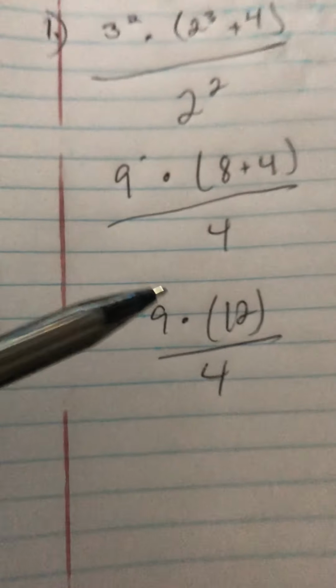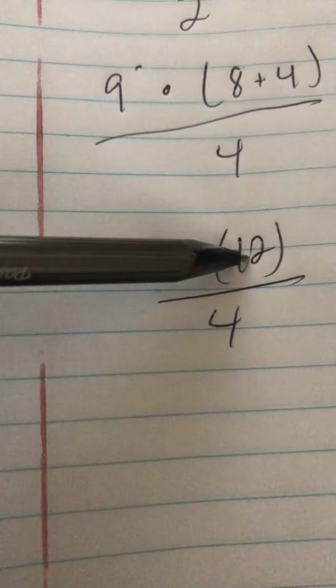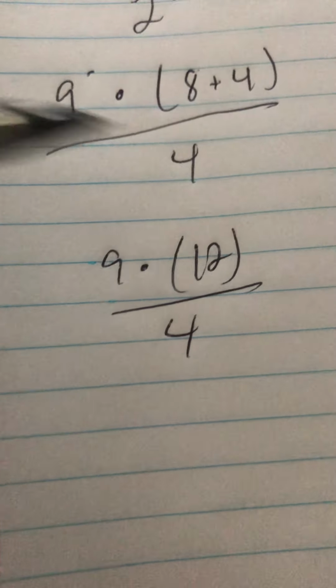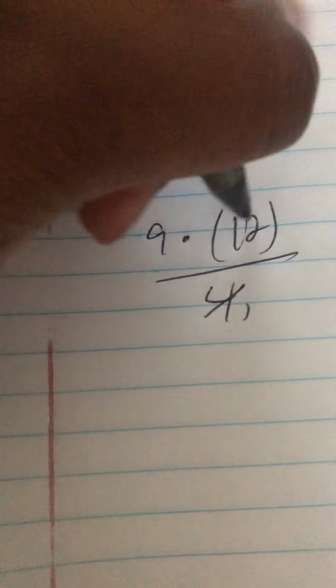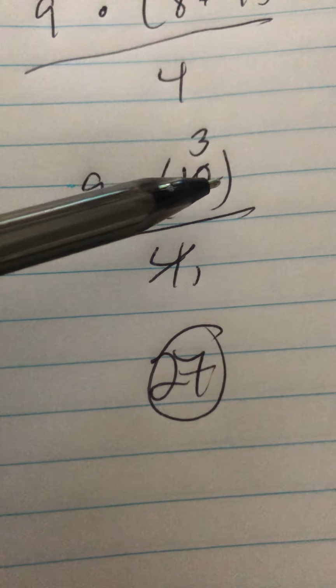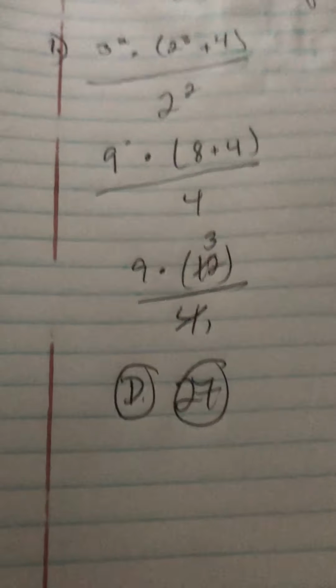times 9 over 4. Now, here's the beautiful thing, right, about multiplication and division, right? Because 4 can fit into 12. You don't have to times 9 by 12 because you're still going to get the same thing, right? So you could just say 4 fits into itself once, into 12 3 times, and then you multiply 9 times 3, and that's going to be 27. If you did 9 times 12 gave you 108 divided by 4, you still get 27. Okay? So that answer choice is D, right? For number 9.